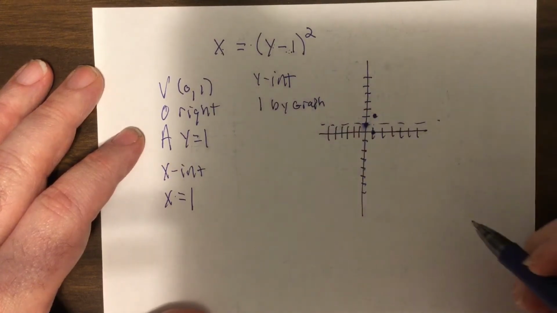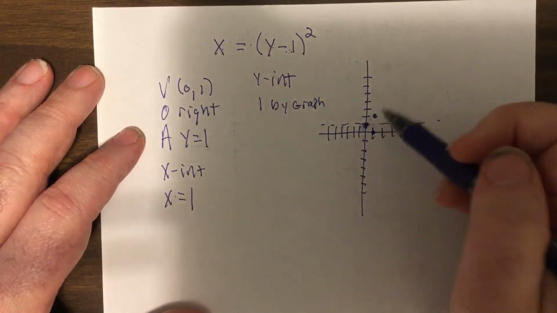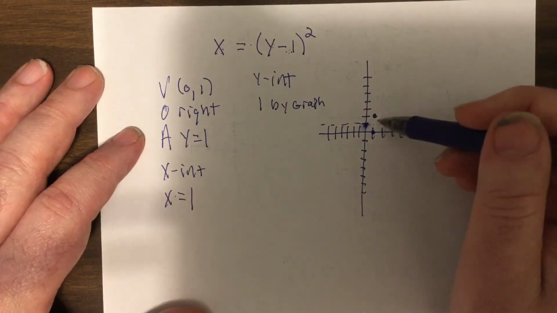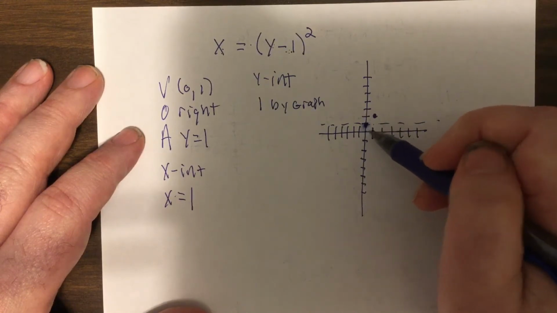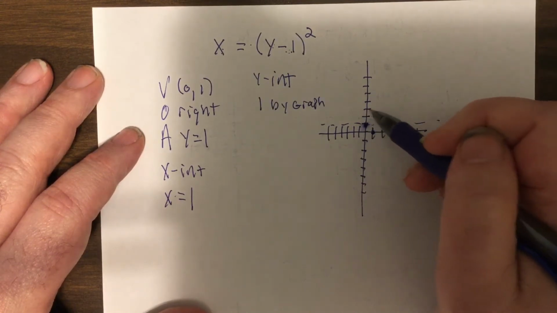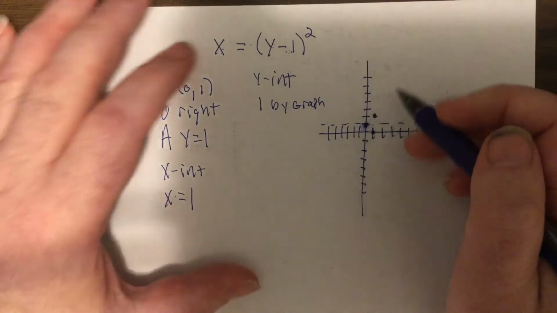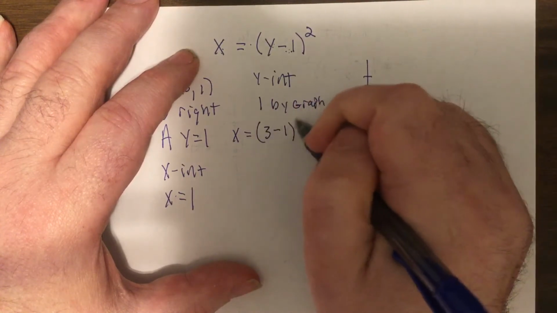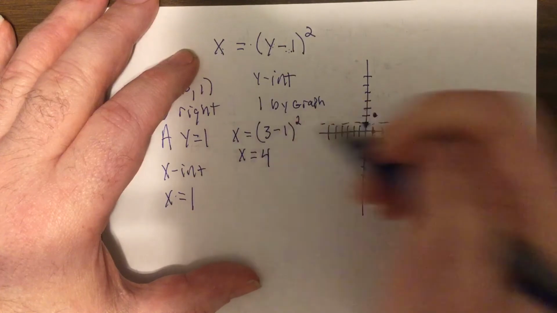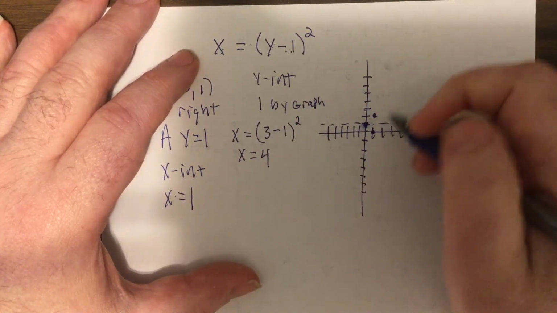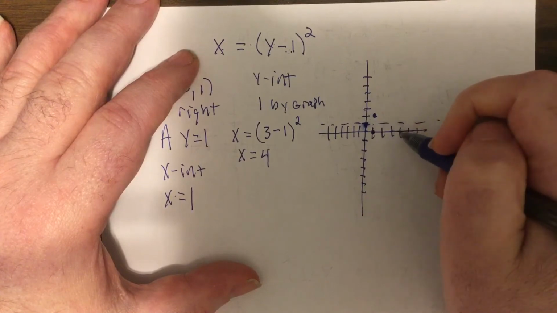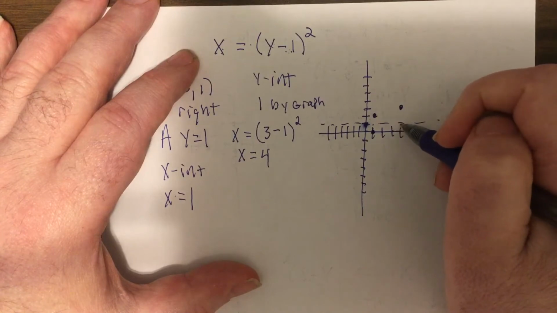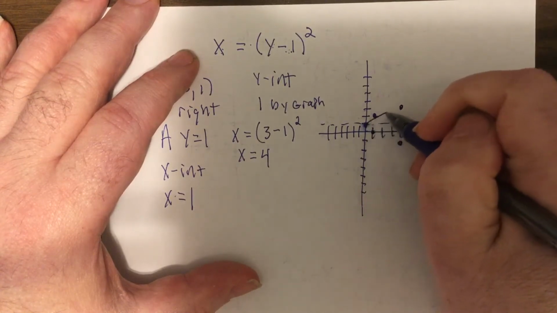Okay, we're going to have to do the ever popular plug and chug. I know what happens when y is 0, and I know what happens at 1 and 2. So let's put in 3 for the y. So I'd have x equals 3 minus 1 squared, x equals 4. 3 minus 1 is 2 squared. So I know we have a point at 4. If there's a dot 2 units above, there has to be a dot 2 units below. And here's my graph.